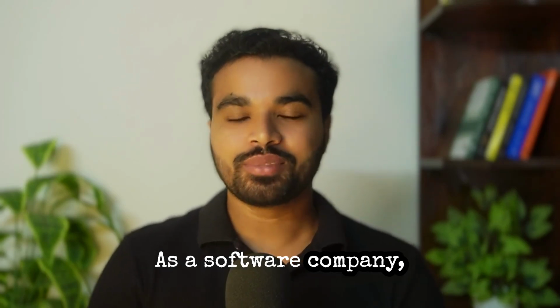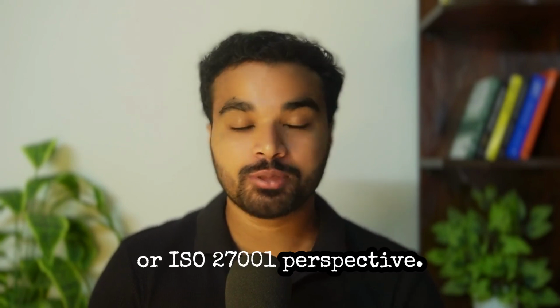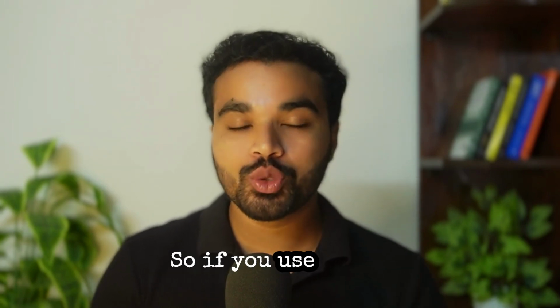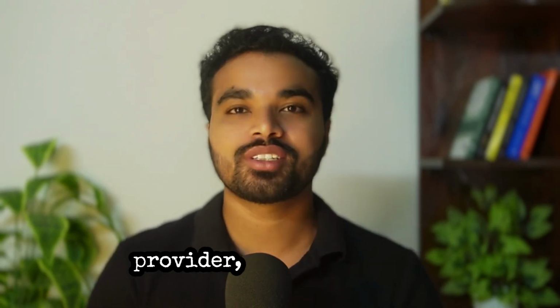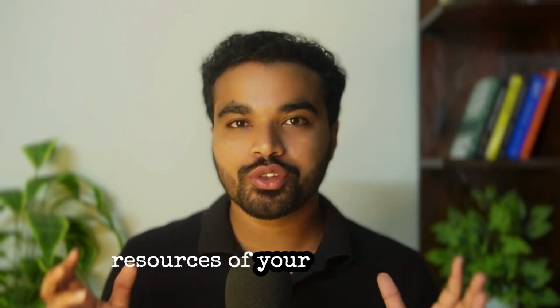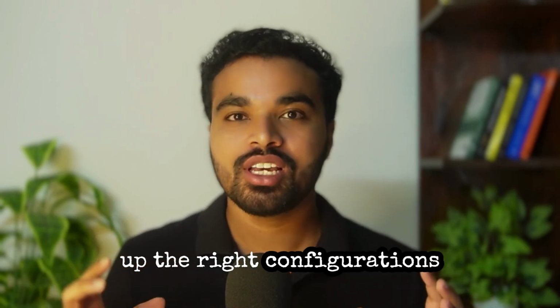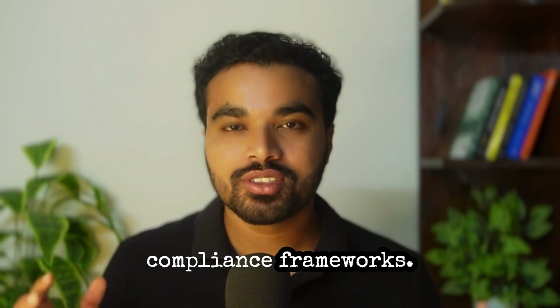As a software company, keeping your infrastructure secure is super critical, especially from a SOC 2 or ISO 27001 perspective. So, if you use AWS as your infrastructure provider, you can connect your AWS account with ComplyJet, and ComplyJet will be able to read through all the resources of your AWS account and tell you if you have set up the right configurations to satisfy various controls of these security compliance frameworks.